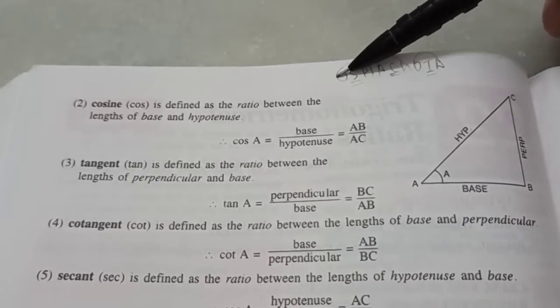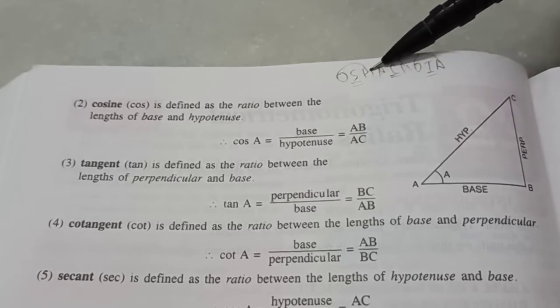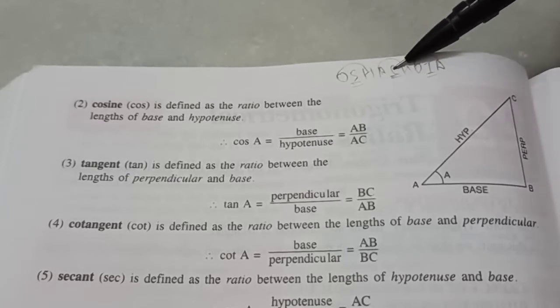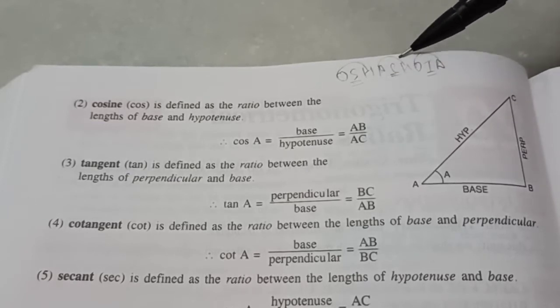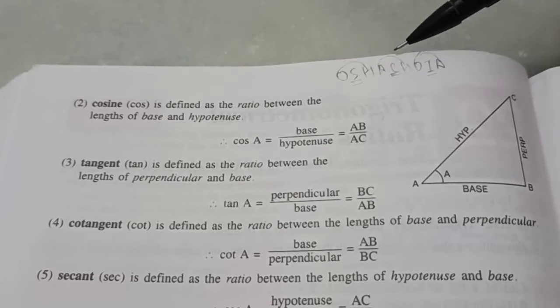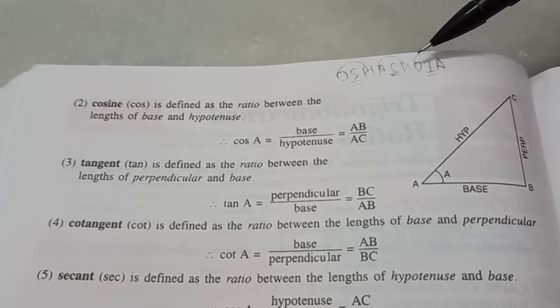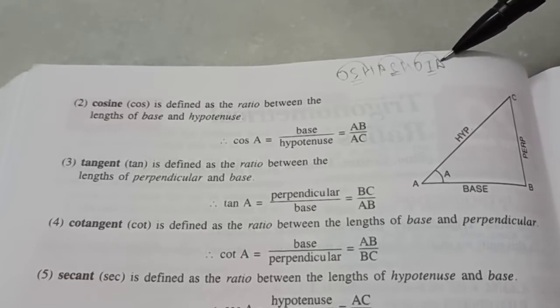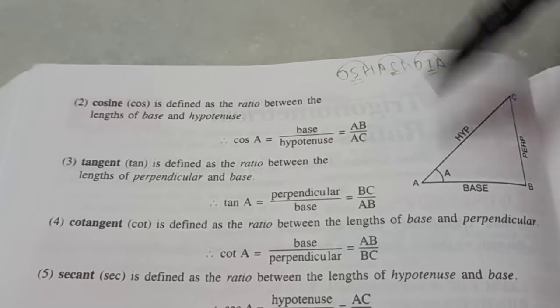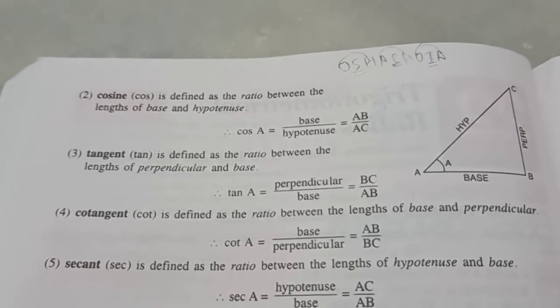Sine is O, the opposite upon hypotenuse. Cos, or that is cosine, is A, that is adjacent upon hypotenuse. And tan, that is tangent, is opposite upon adjacent. This way we can find certain ratios.